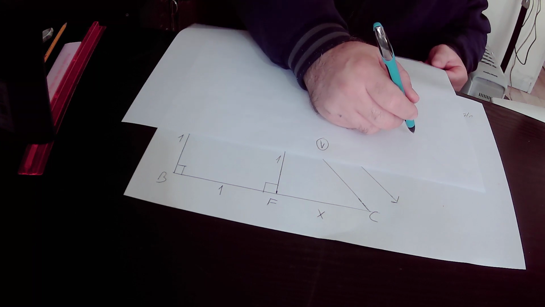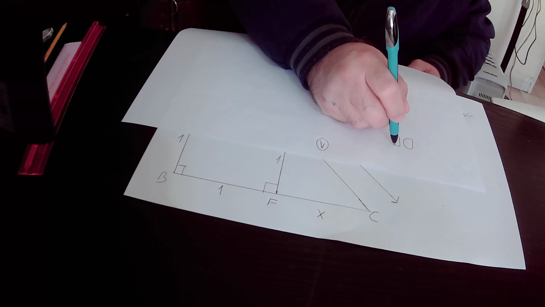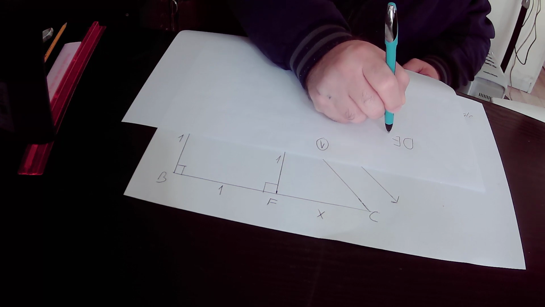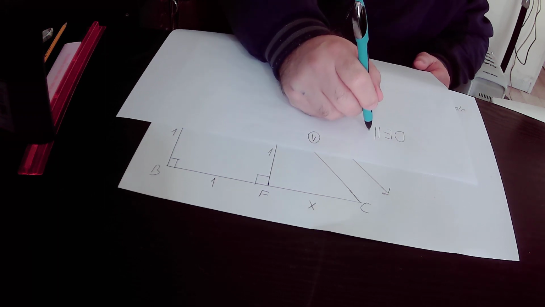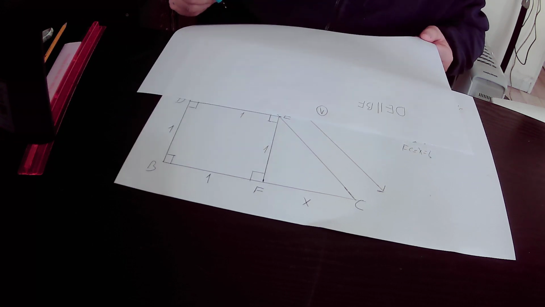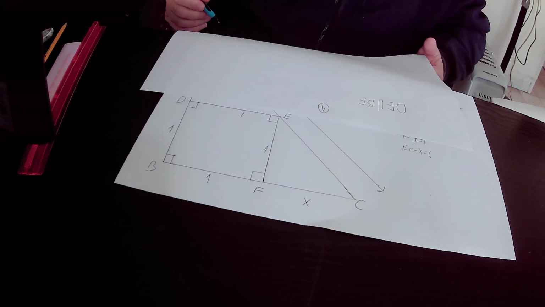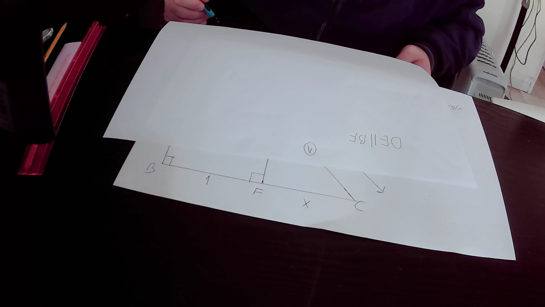Side DE is parallel to side BF in square DEBF according to the rule that the opposite sides of a square are parallel to each other.